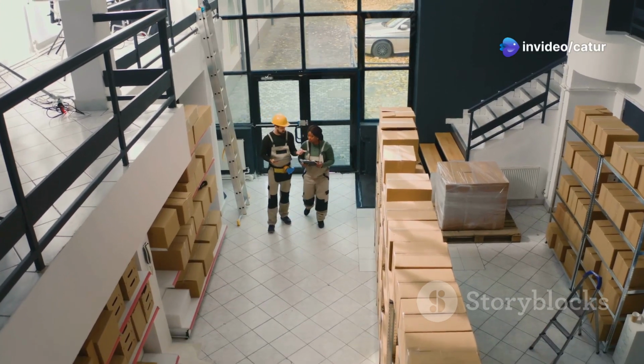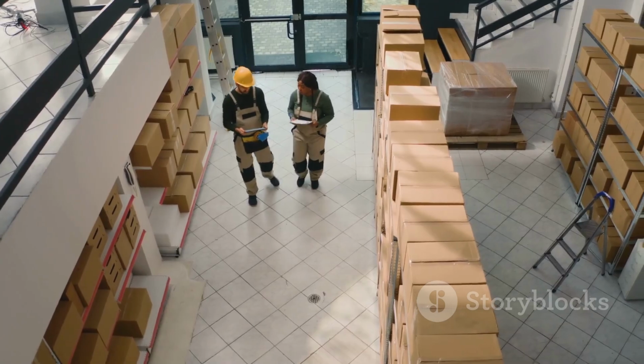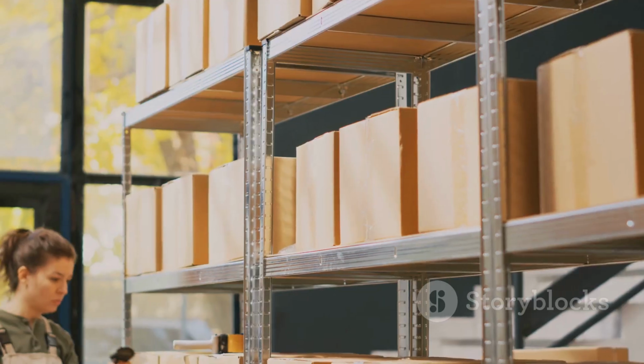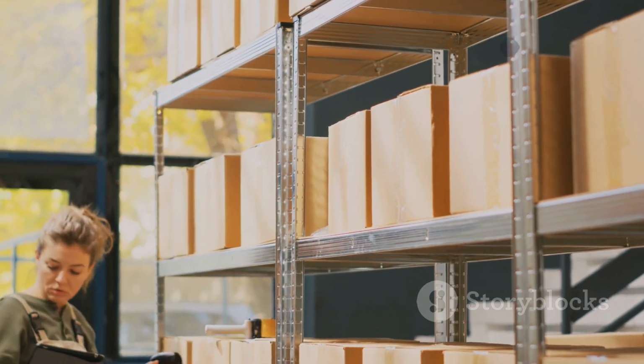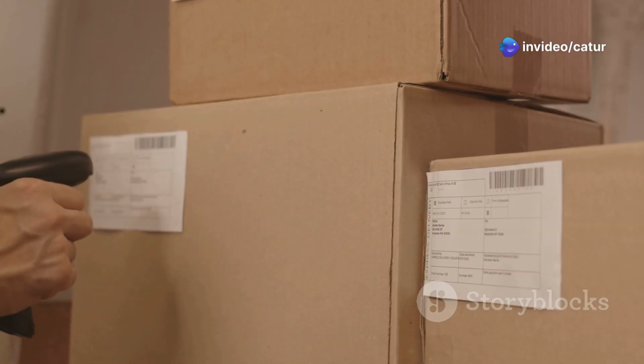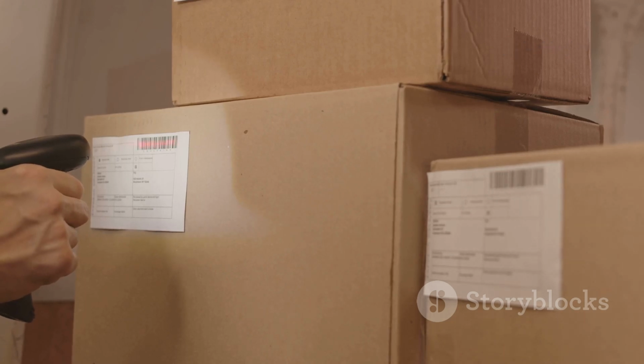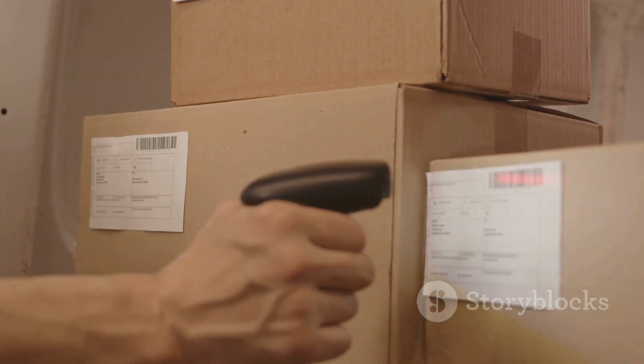Similarly, when an order is picked, the UOM dictates whether the picker should grab a single item, a full box, or a complete pallet. This precision is vital for maintaining accurate stock levels and meeting customer expectations effectively. Ultimately, the unit of measure is more than just a label. It is an essential piece of data that underpins the entire inventory management strategy.